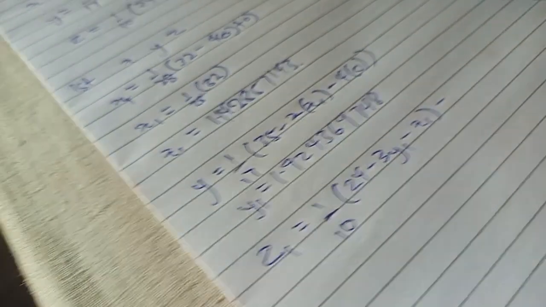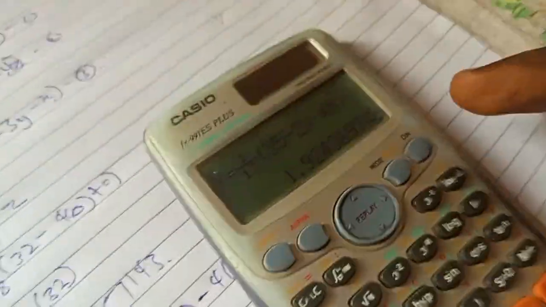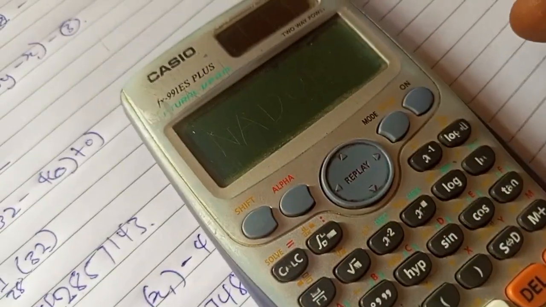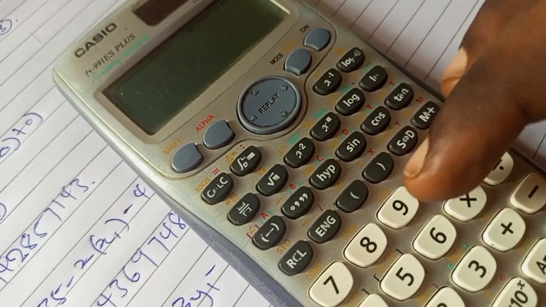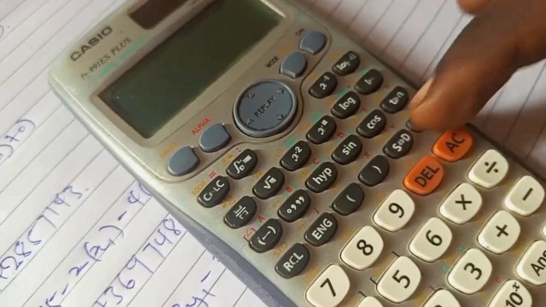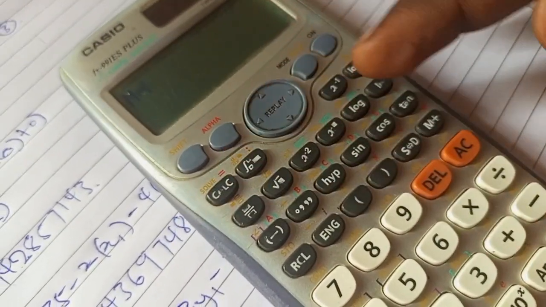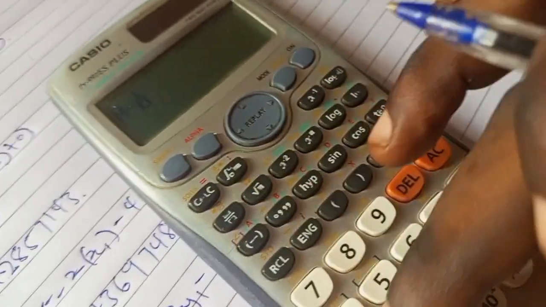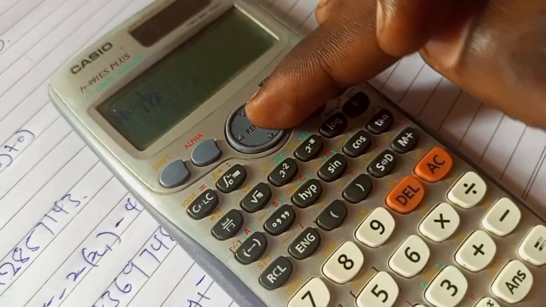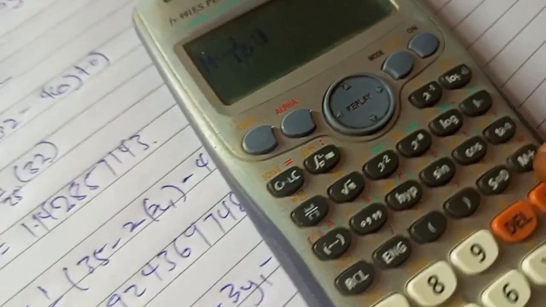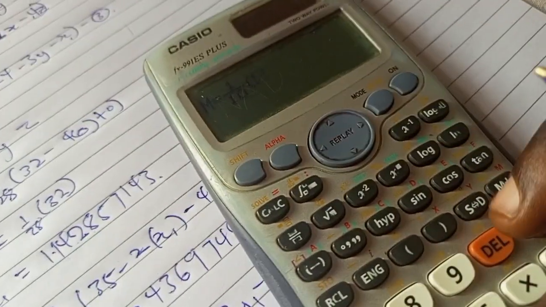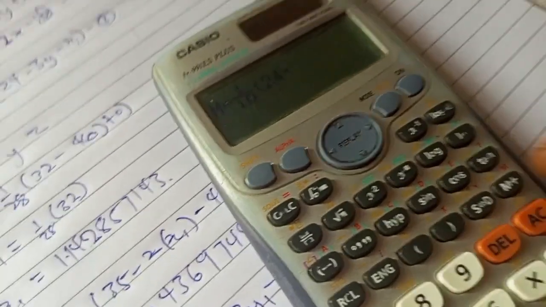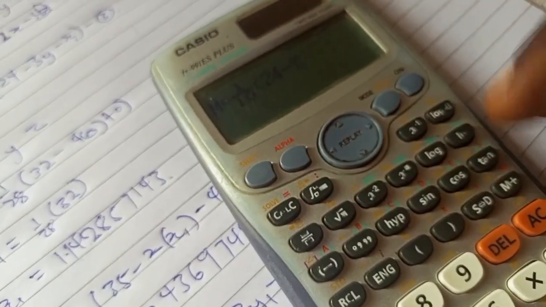So that's what makes it Gauss Seidel. We punch that on the calculator, and the calculator is systematic. It's storing all the values that we are getting for the respective x, y, and z. I'll advise that you don't punch other things as x and y or m on the calculator while doing this, because you might interfere with them.